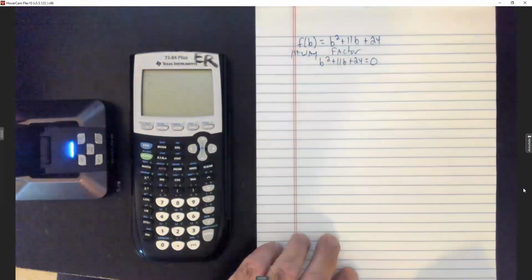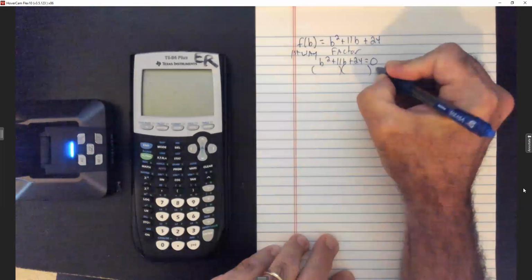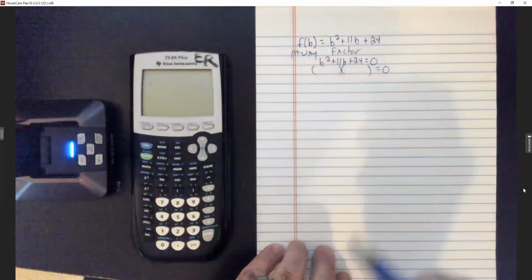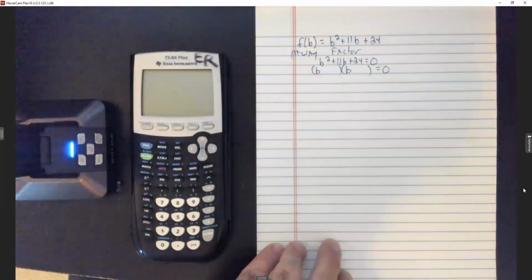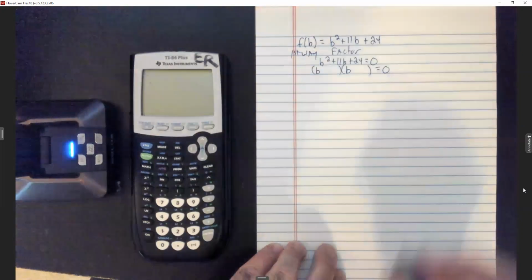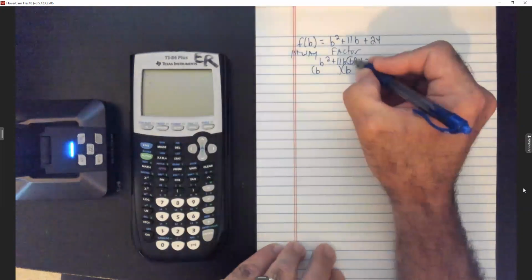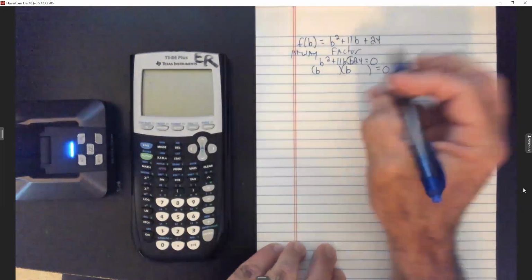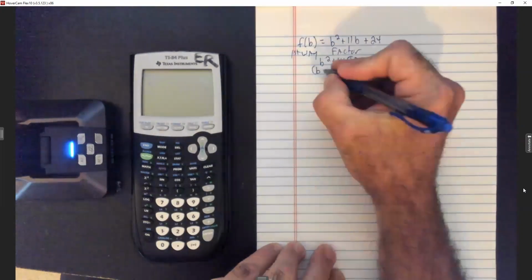So if you solve this by factoring, you're going to come down and put your parentheses. Everything's still set equal to 0. You got a b squared in the front, which means you'll put a b in front of both parentheses. Then I look at this last sign. Since this last sign's positive, that means both of these factors will have the same sign as that middle number, so they'll both be positive.